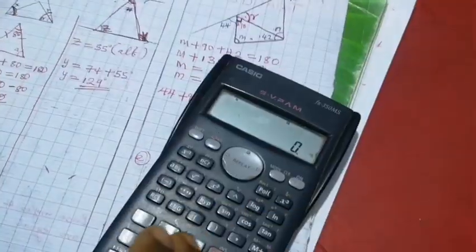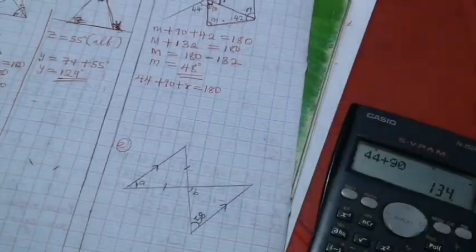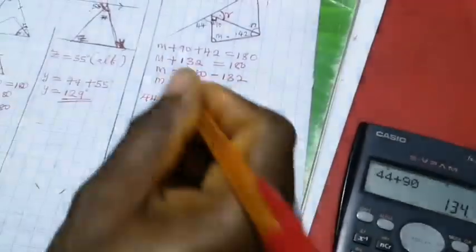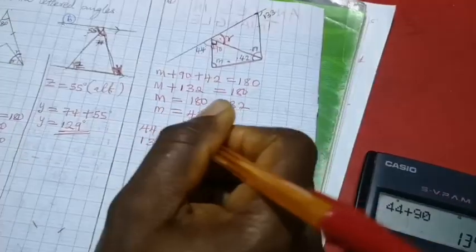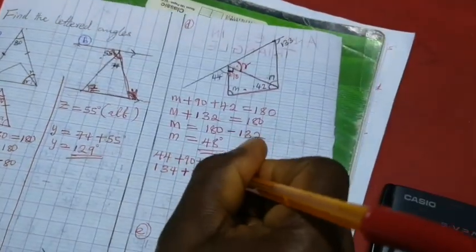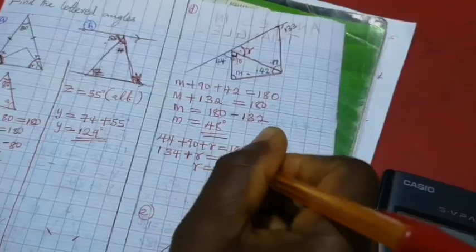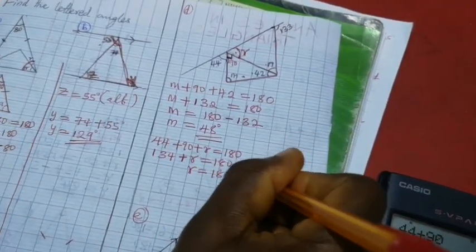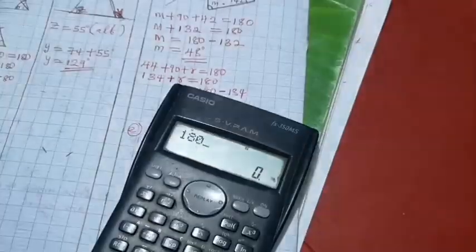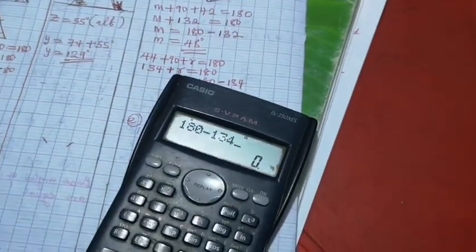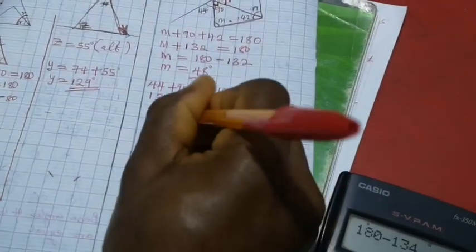So 44 plus 90 will give us 134. So we have 134 plus R is 180 degrees, so only R will be 180 degrees minus 134, and 180 minus 134 will give you 46. So R is 46.